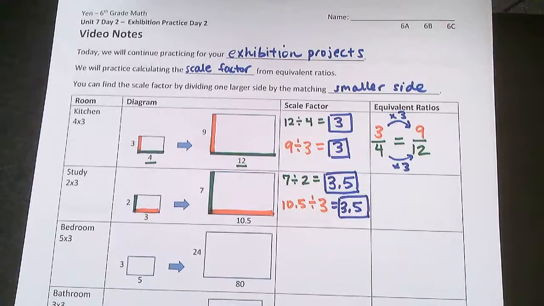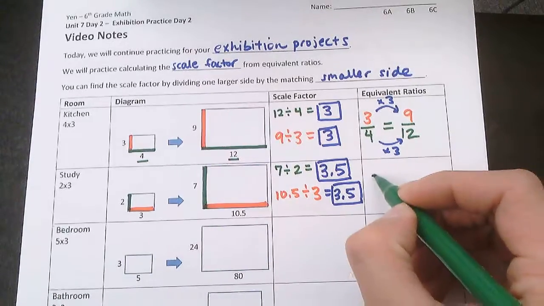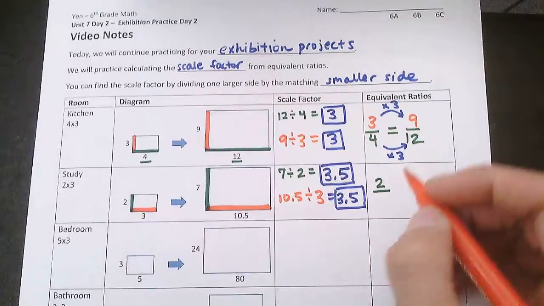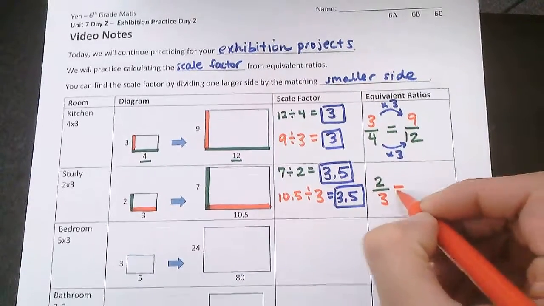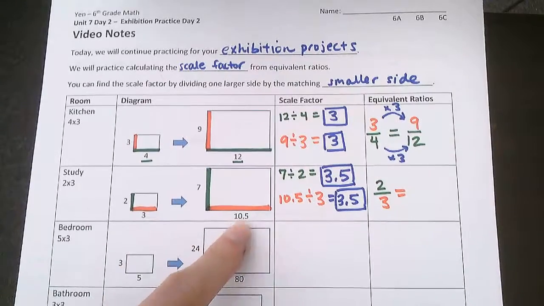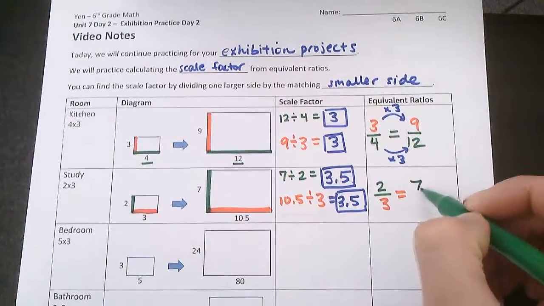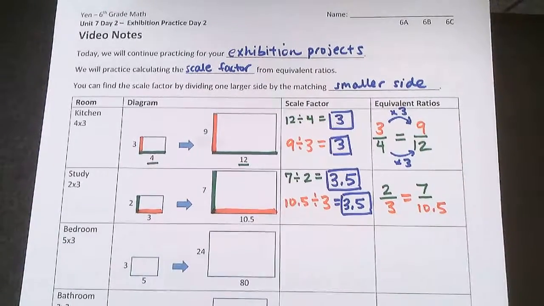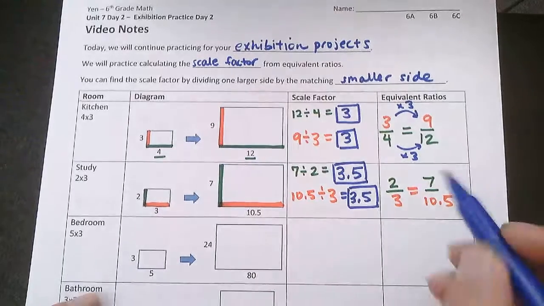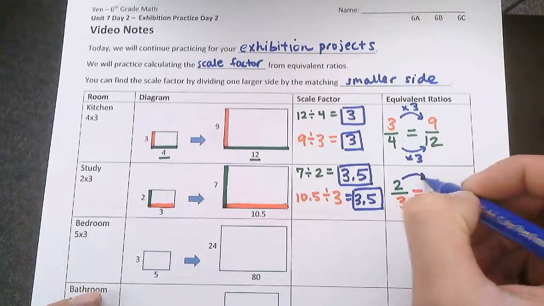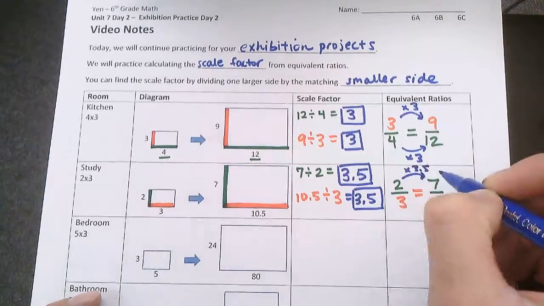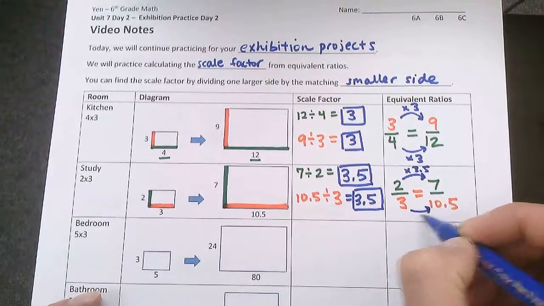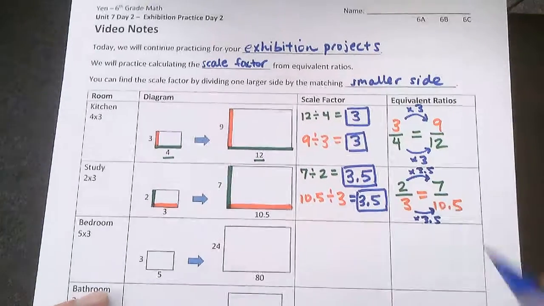If we set up our equivalent ratios, the ratio of 2 to 3 is equivalent to the ratio of 7 to 10.5. And it's being multiplied by the scale factor of 3.5. So 2 times 3.5 gets you 7, and 3 times 3.5 gets you to 10.5.